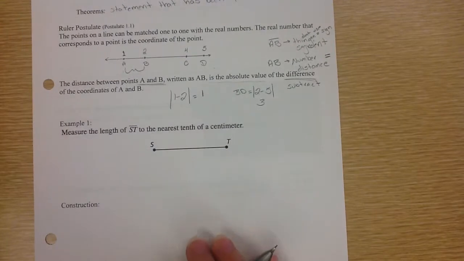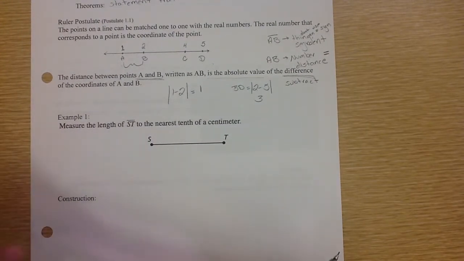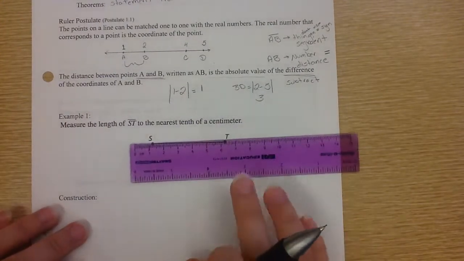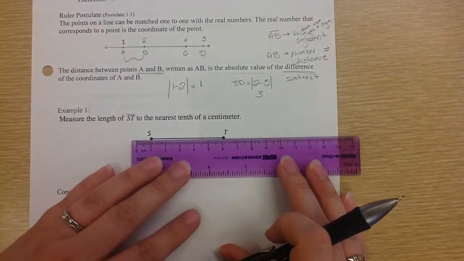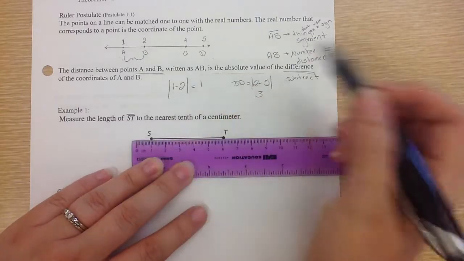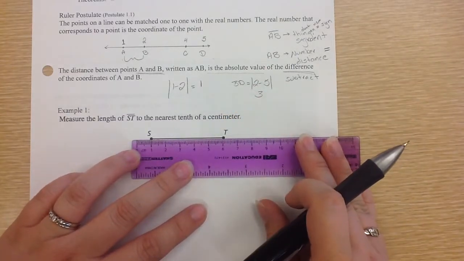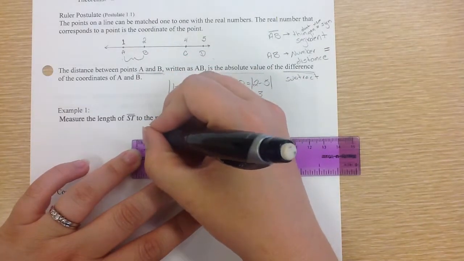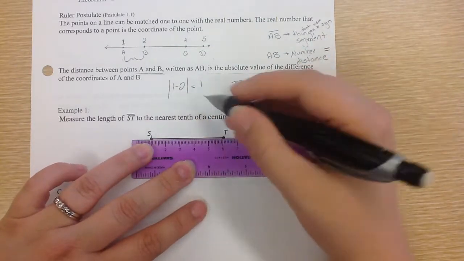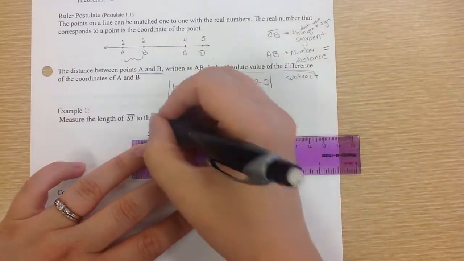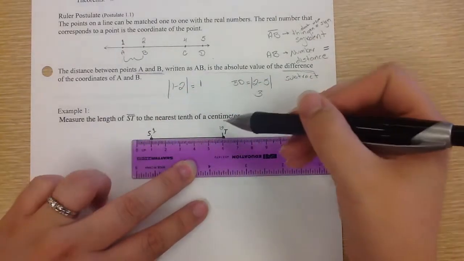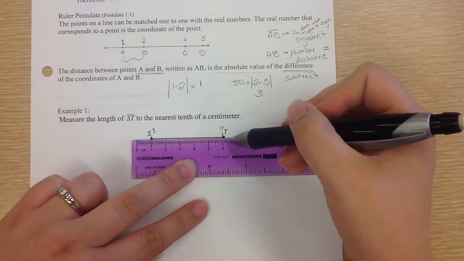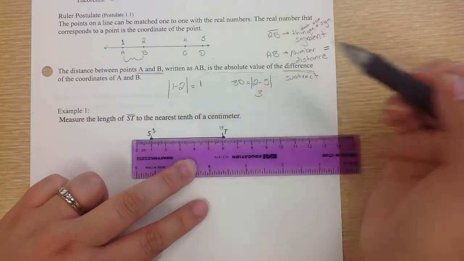Right, so now first example, measure the length of ST to the nearest tenth of a centimeter. So let's go ahead and practice measuring. Okay, just for fun, I'm not going to start at 0. I can start anywhere I want. Here I start at 1. Here it goes up to 6. So this was at 1, this was at a 6, exactly 6 centimeters. So tenth, I don't have to worry about that whole tenth business because it's exactly.